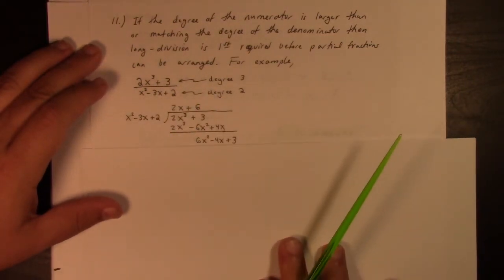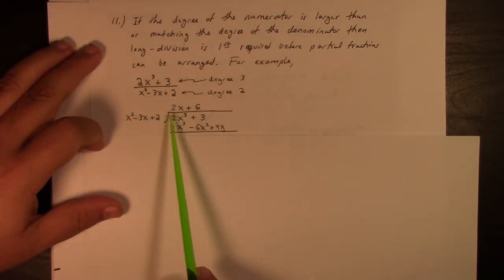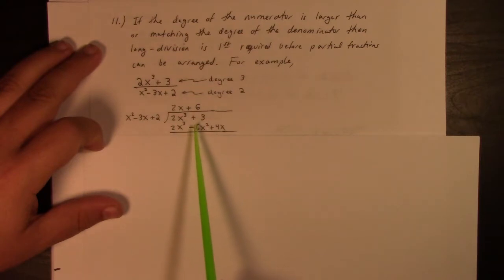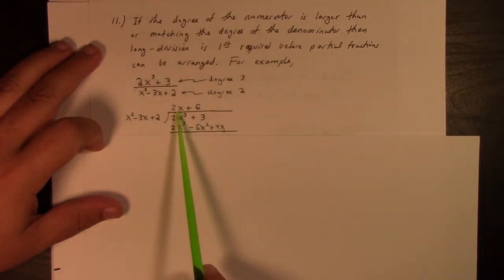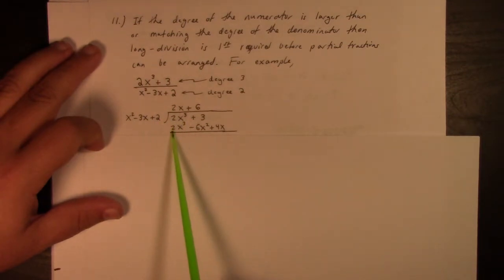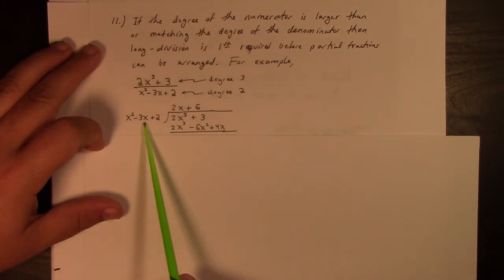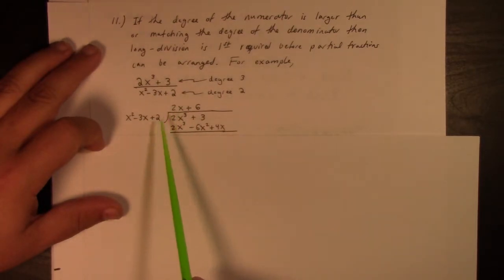So I'll try to go step by step here. To divide x squared minus 3x plus 2 into 2x cubed plus 3, I say, okay, I got to put a 2x up here, because 2x times that gets me the leading term of 2x cubed, right? But then 2x times minus 3x gives me minus 6x squared, and 2x times 2 gives me 4x.